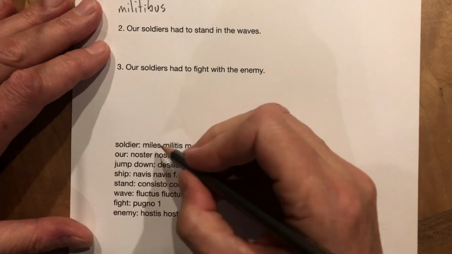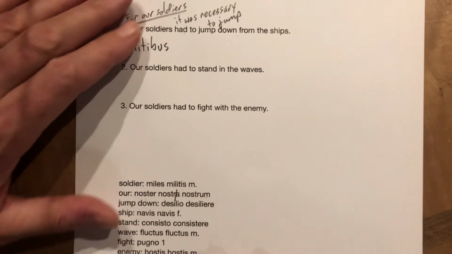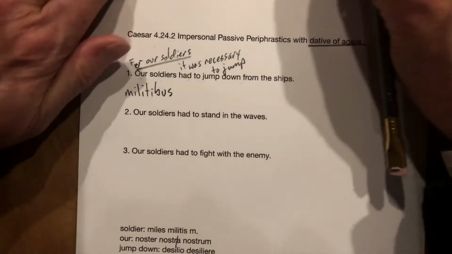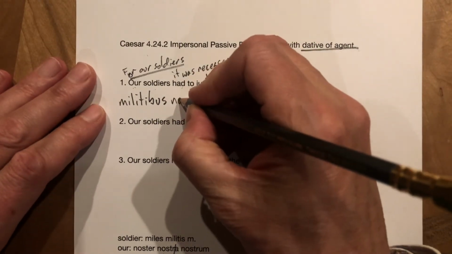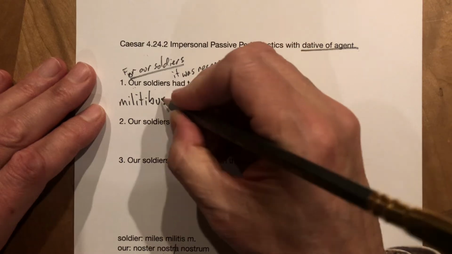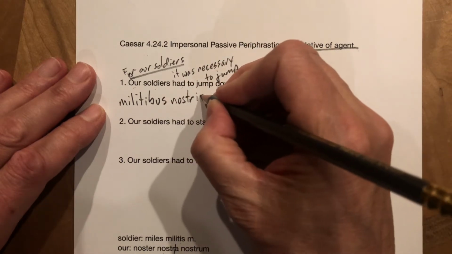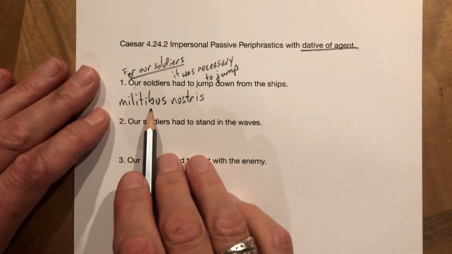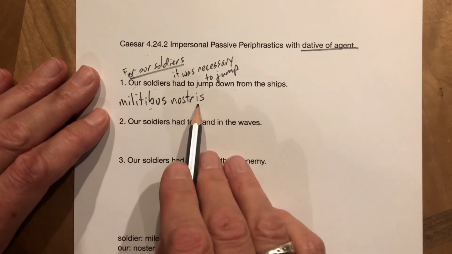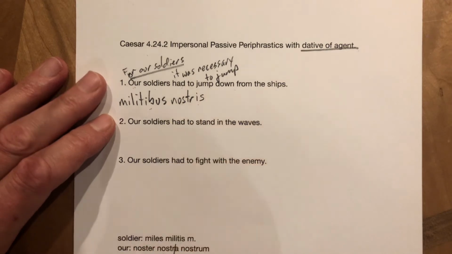So the stem is N-O-S-T-R. Put it in the dative plural masculine: nostris. The adjective agrees with the noun in case, number, and gender. However, its ending is determined by its own declension.